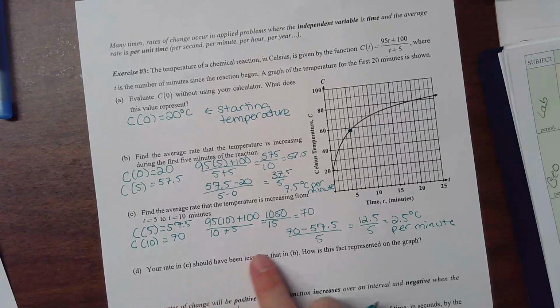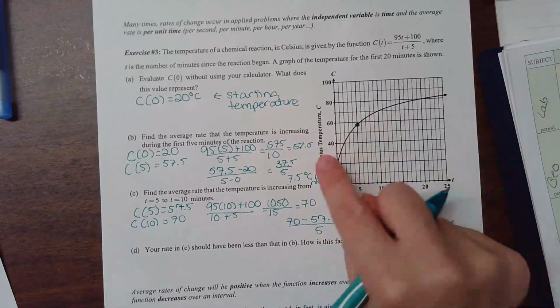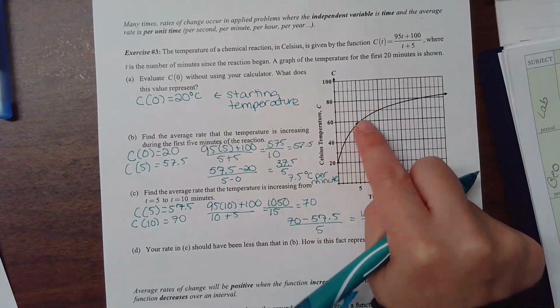Your rate in C should be less than B. How is this fact represented on the graph? You can see the slope is steeper in the first 5 minutes than it is later.